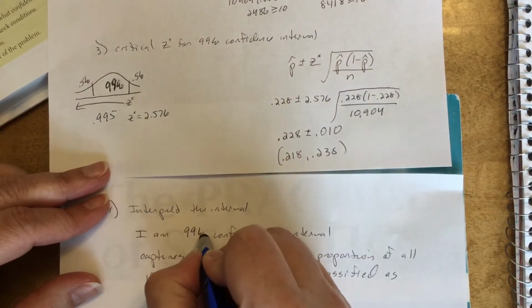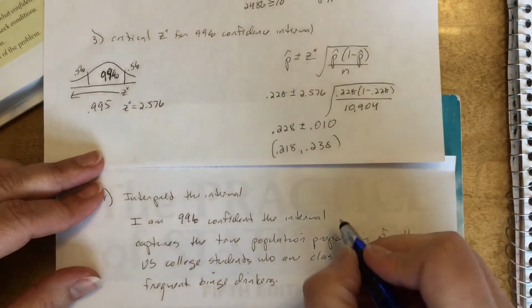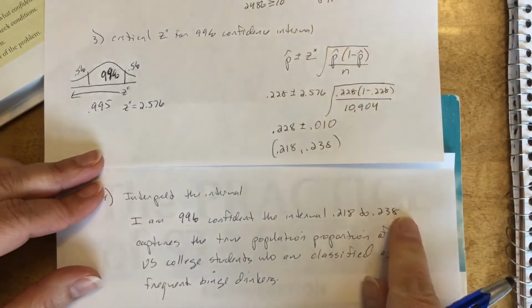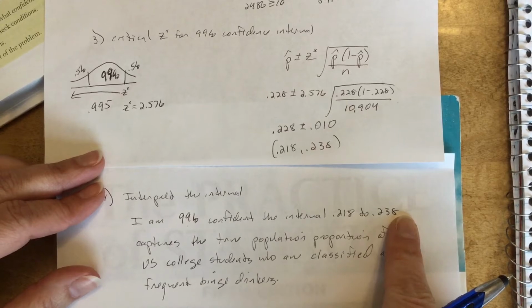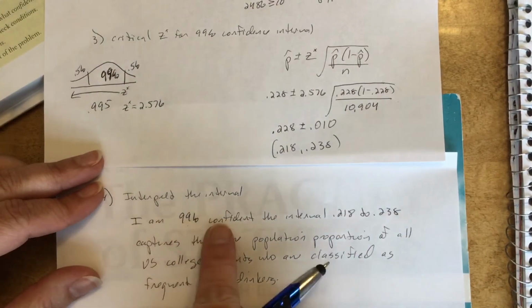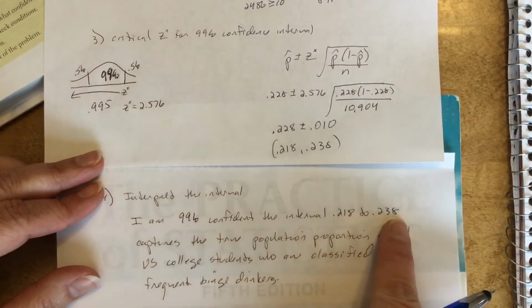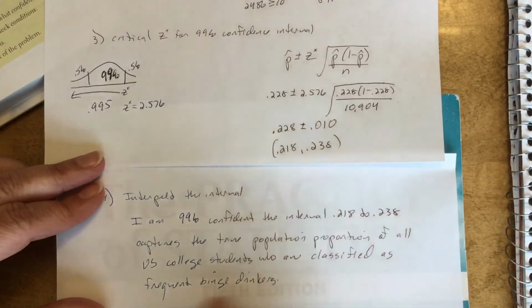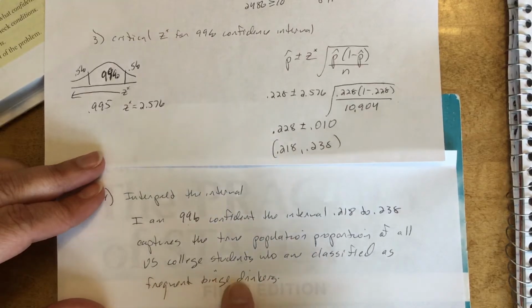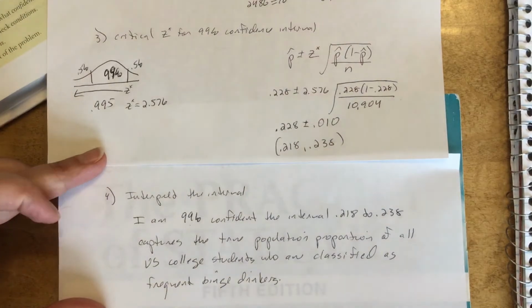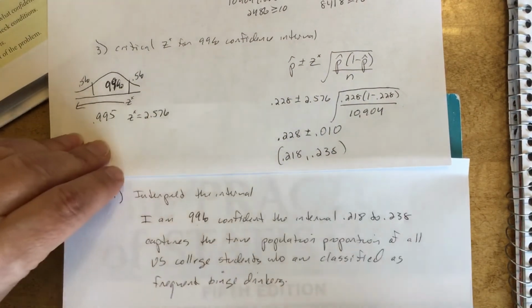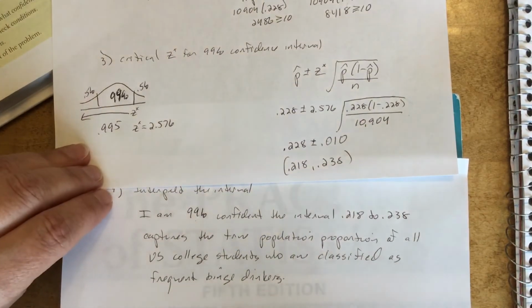I am 99% confident that the interval 0.218 to 0.238, and they don't need a unit because they're proportions, captures the true population proportion of all U.S. college students who are classified as frequent binge drinkers. Again, don't do that. That's too high as far as I'm concerned, okay? But that's my conclusion.